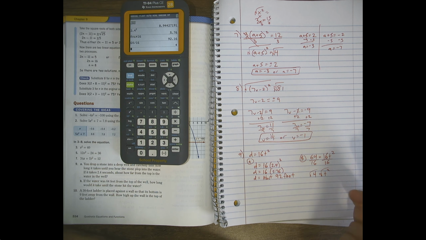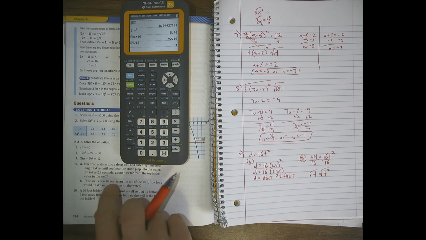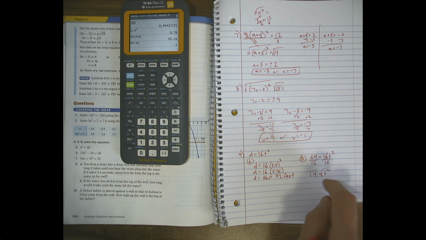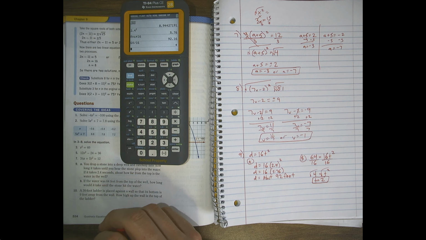So square root of 4 is 2, but remember, it could be positive or negative, right? So would you put plus or minus 2 in this situation? The answer is no, because what does this represent? It represents time. We're not going to have negative seconds here. So T equals a positive only, which is 2, or 2 seconds.